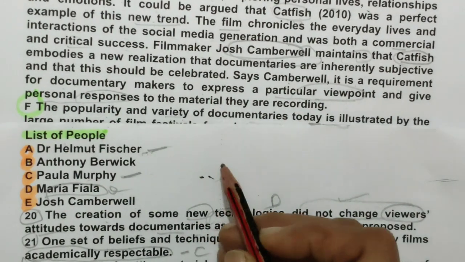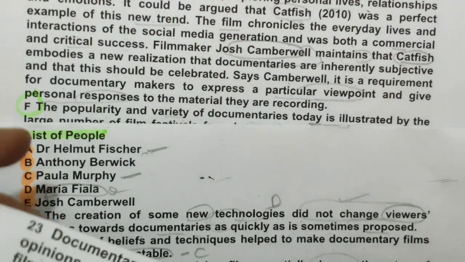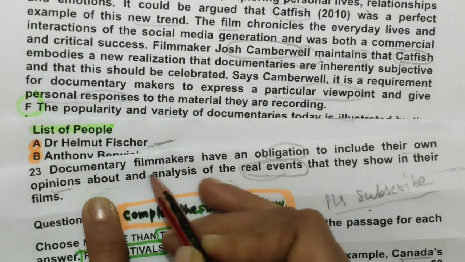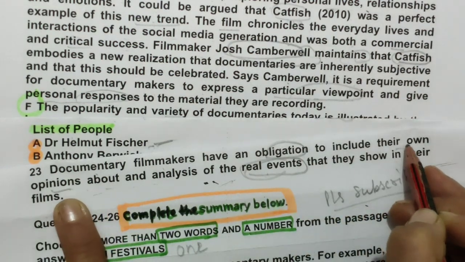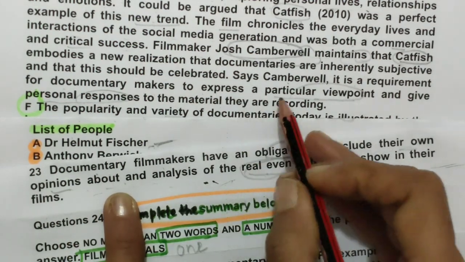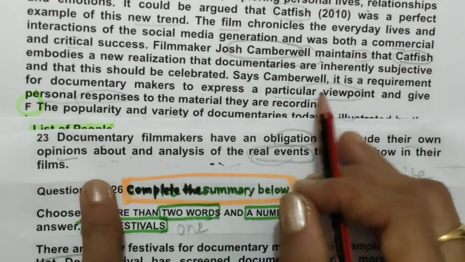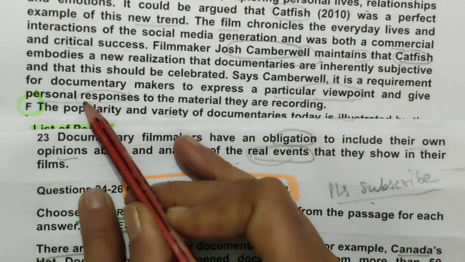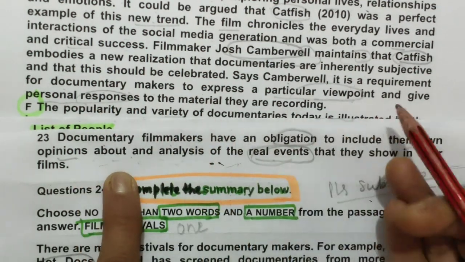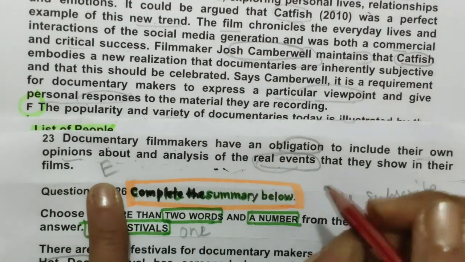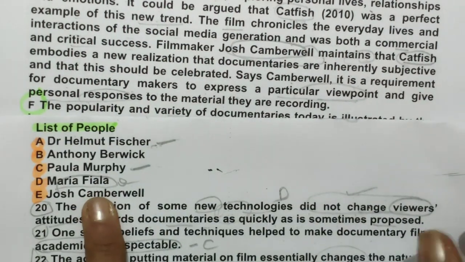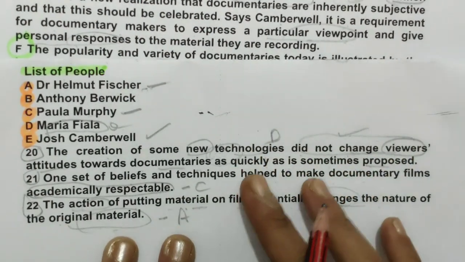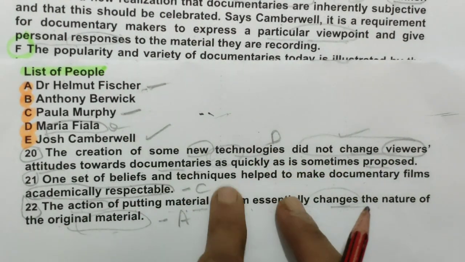Yes, somewhere they were talking about including their own opinions. Documentary filmmakers have an obligation to include their own opinions about and analysis of the real events. So here it is clearly given. See, read it. It is a requirement for documentary makers to express a particular viewpoint and give personal responses to the material they are recording. So that is correctly matched with E number. Okay, this person name. That's why we have finished with the help of only keywords. I have not understood so much about the statements.